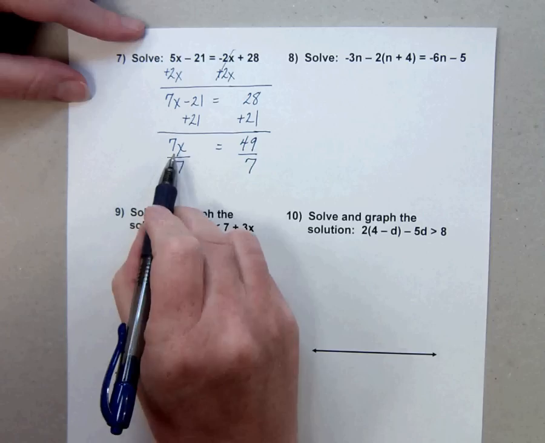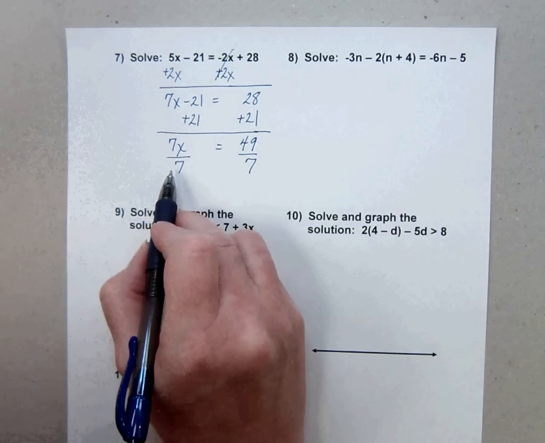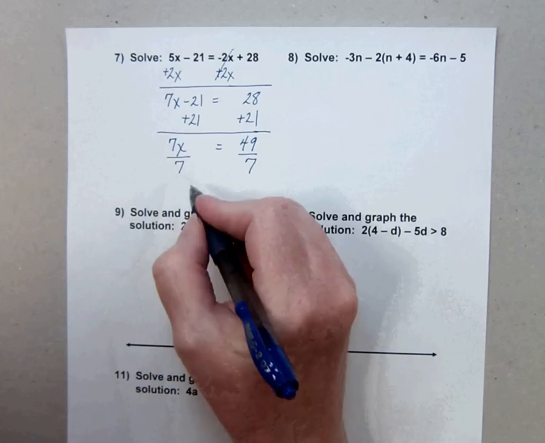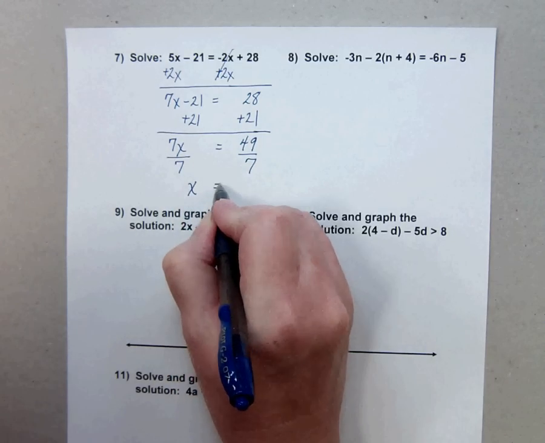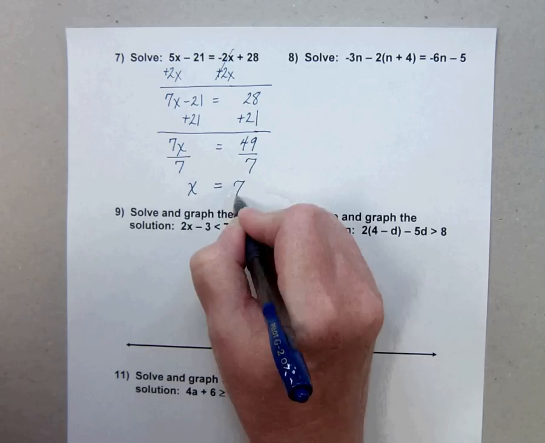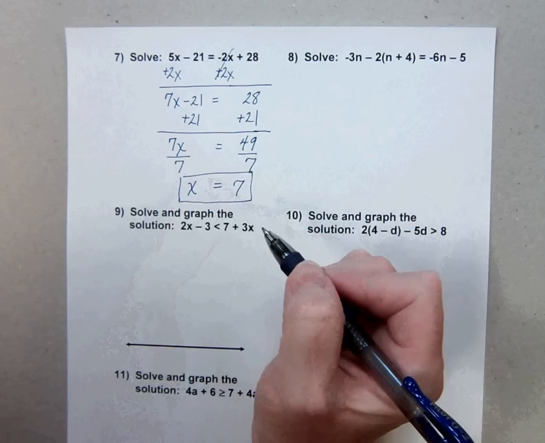You always pick the opposite operation to isolate your variable. So 7x divided by 7 is 1x. You don't have to put the 1 in front of the x. 49 divided by 7 is 7. And that's your solution for number 7.